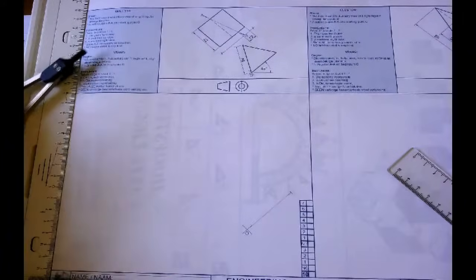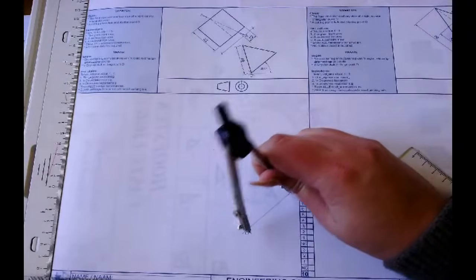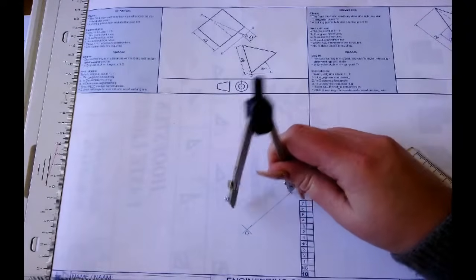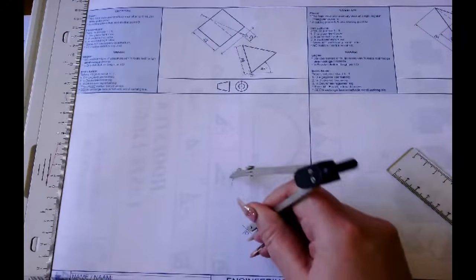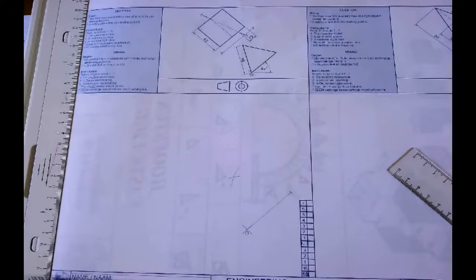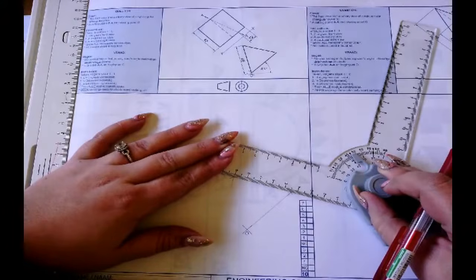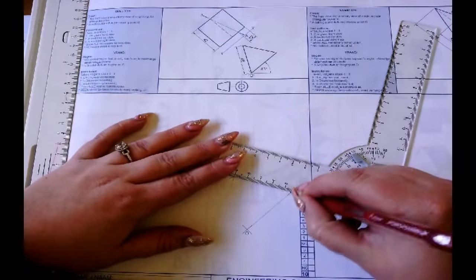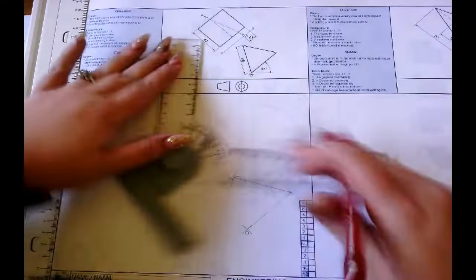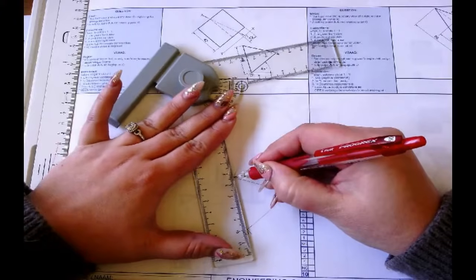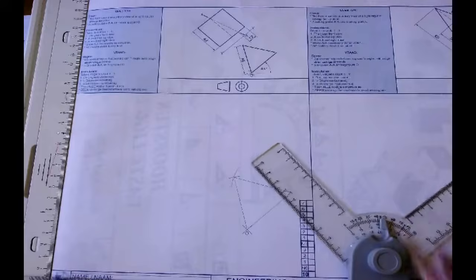And then, to find the peak of my equilateral triangle, I leave my compass on 46, and from the one point I'm going to do a scribe at the top and from O a scribe, and where these two arcs intersect with one another, that is the peak of my triangle. So now I'm going to draw a line there and a line there, and that is now my equilateral triangle.